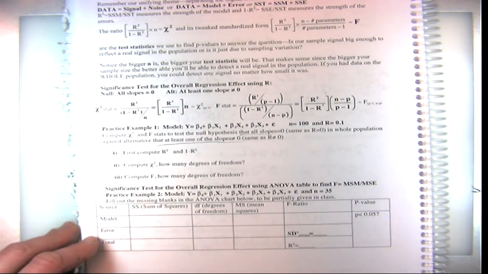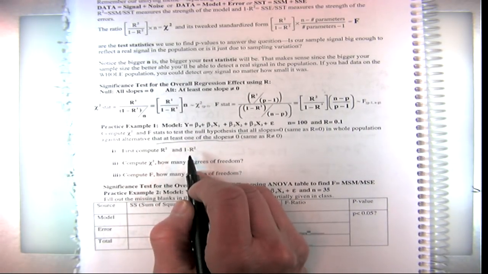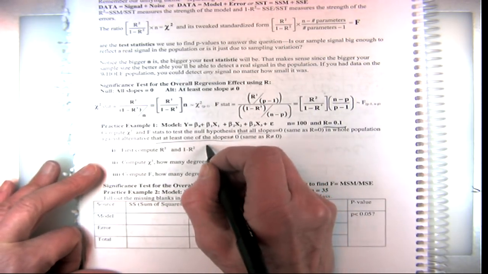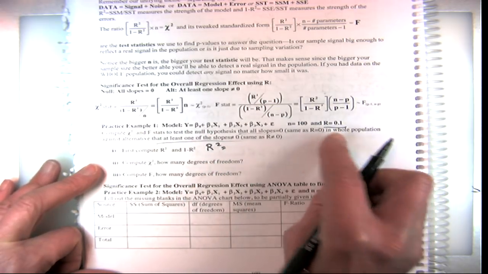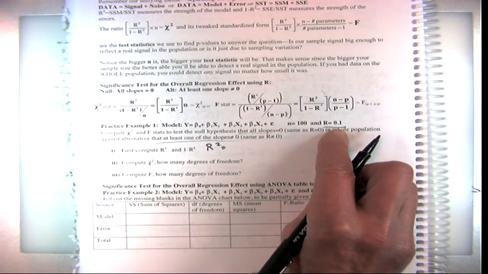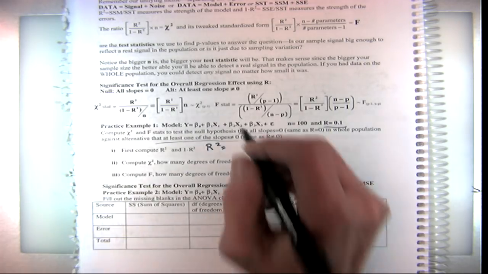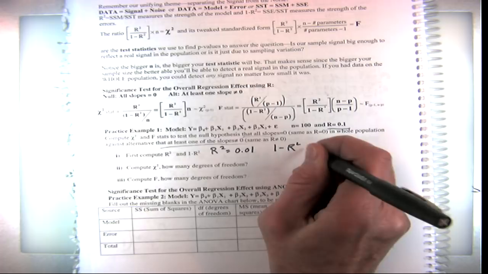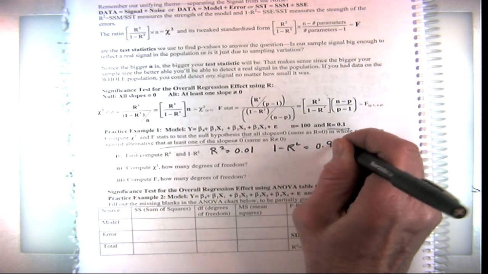What they all have in common is R squared and 1 minus R squared. Here you're given R, so let's compute that first. R squared is just going to be 0.1 squared, so that's 0.01. And then 1 minus R squared is just going to be 0.99.